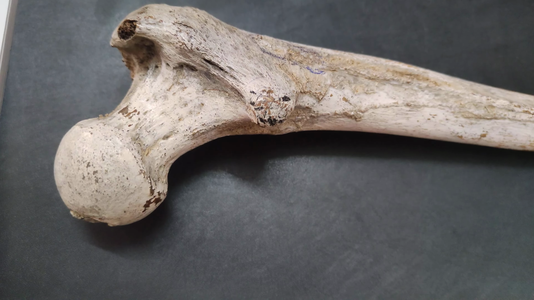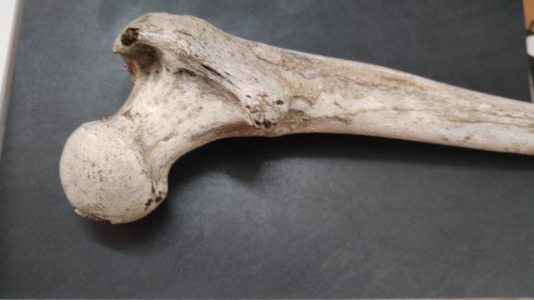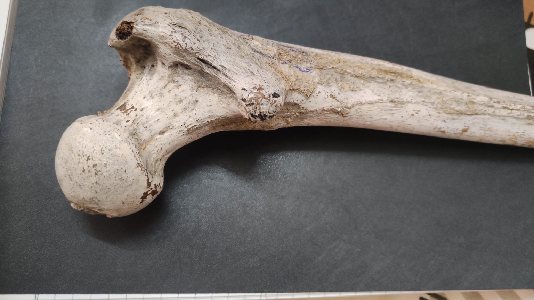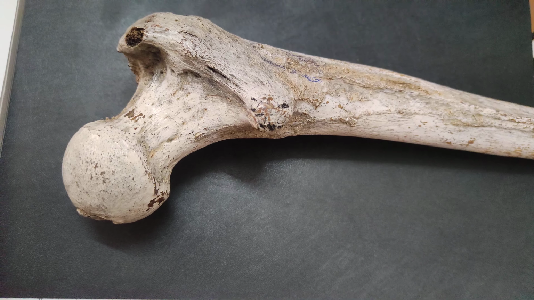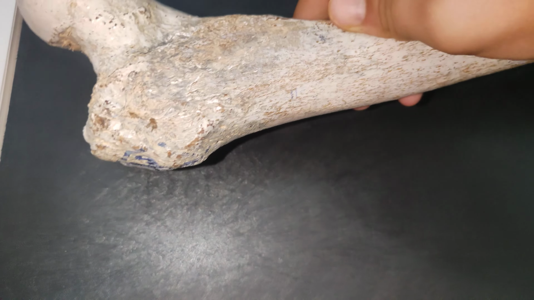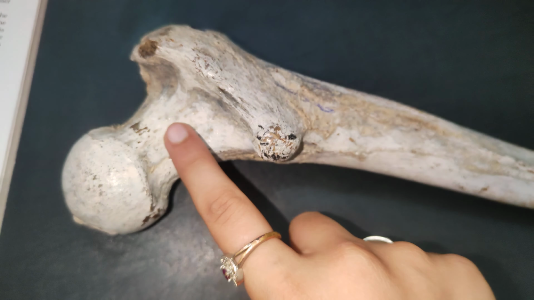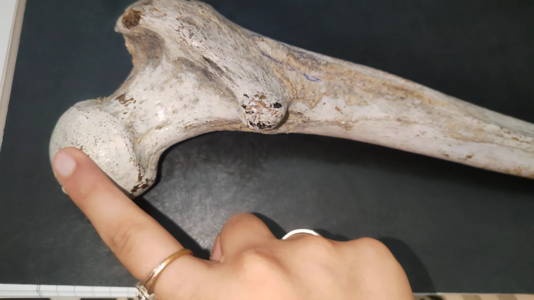In this video, we will study the neck of the femur. The upper part of the femur has a part called the neck. This is the anterior part of the neck, and this is the posterior part of the neck. It connects the head of the femur with the shaft, and it is about 3.7 centimeters long.